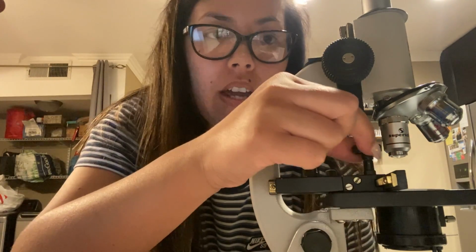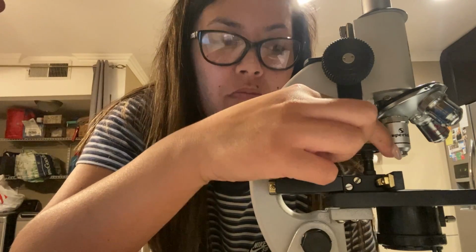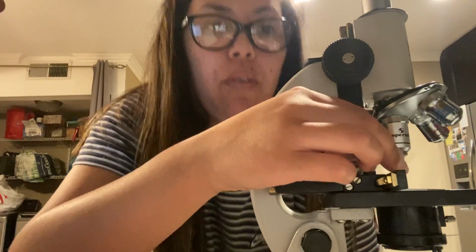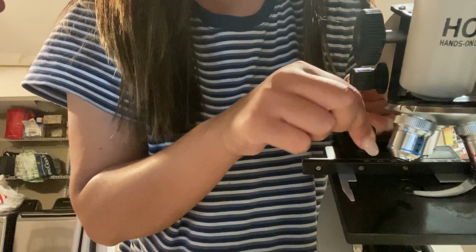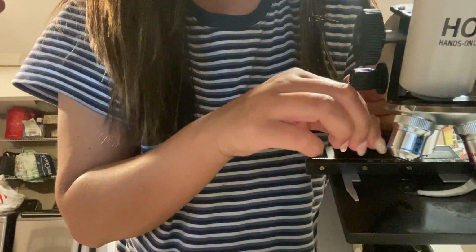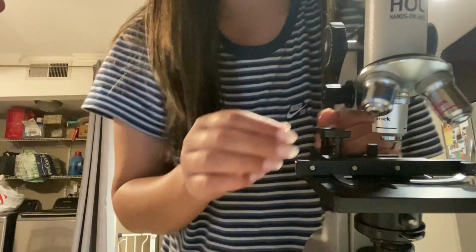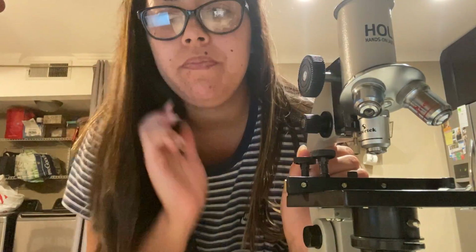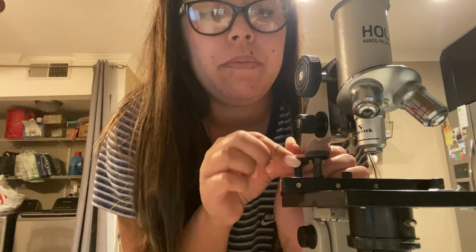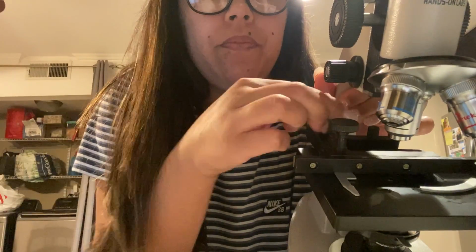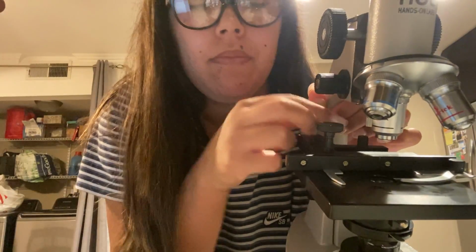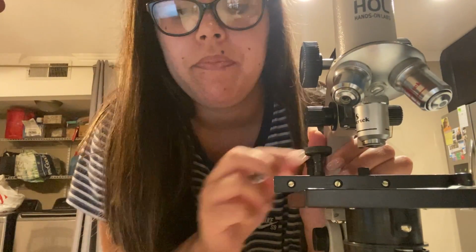Sorry, the transverse one is this one, which moves from side to side. So you can slide over your specimen. You can see it moving just like that. The longitudinal one moves it from front to back, so you can go forward or back, depending on what you're trying to get.